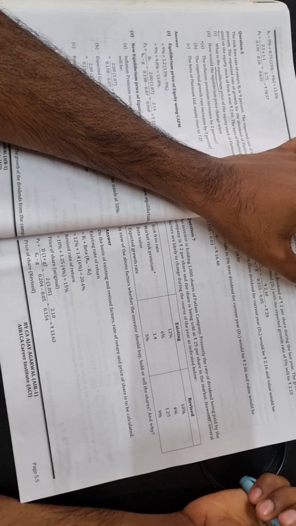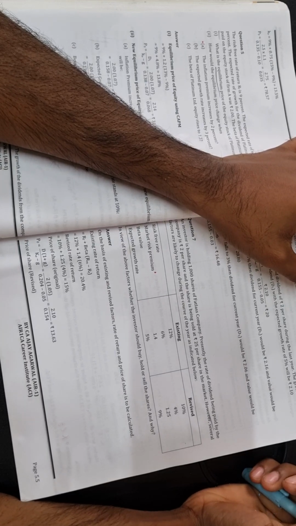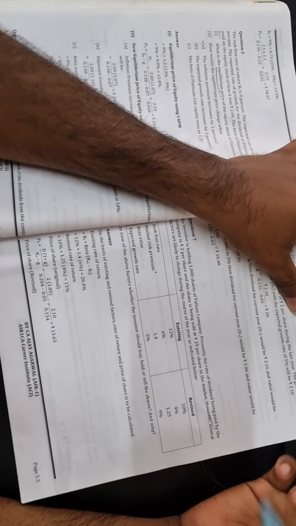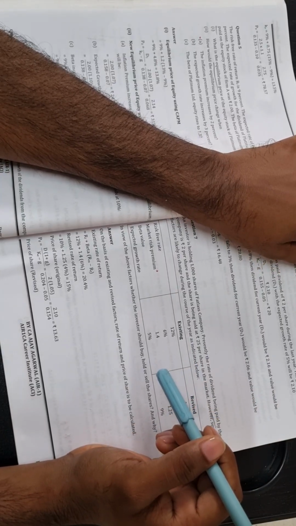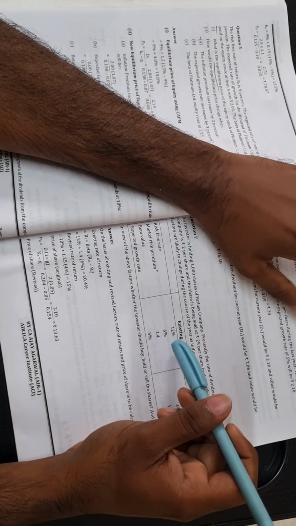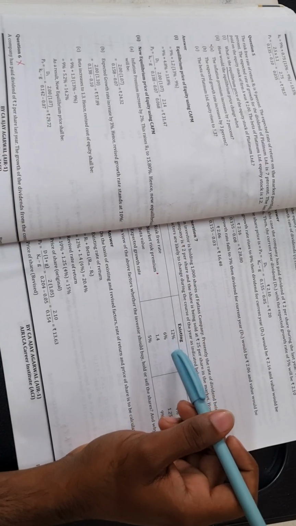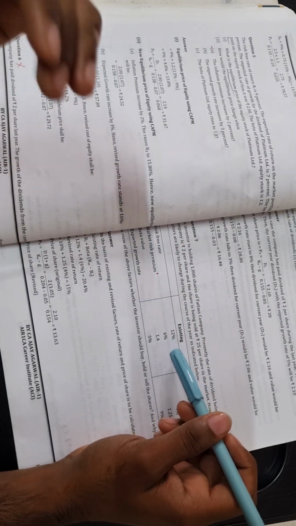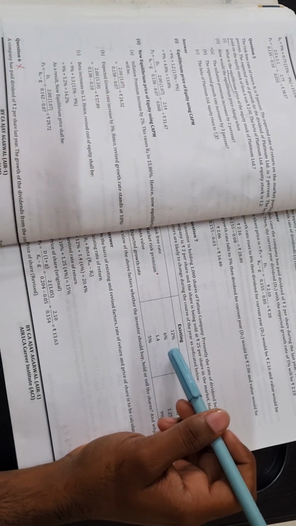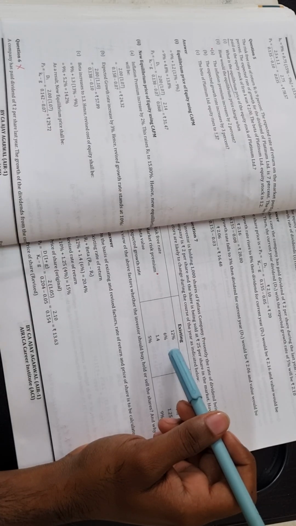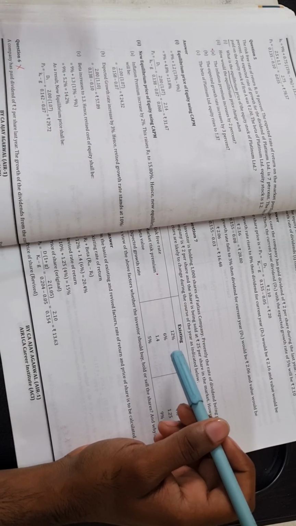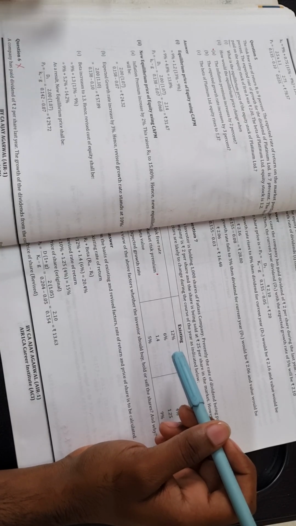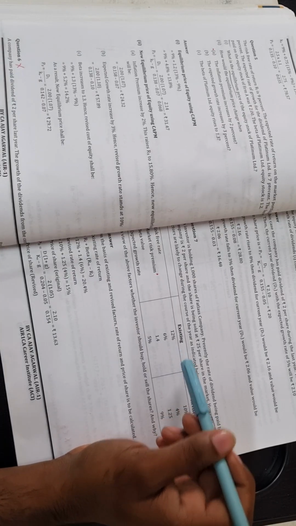Another way you can be cautious, as I've told you in the previous lecture, is that RF is always lesser than RM, at least in the syllabus. Market return is always greater than RF.